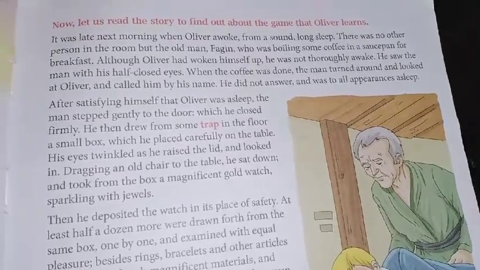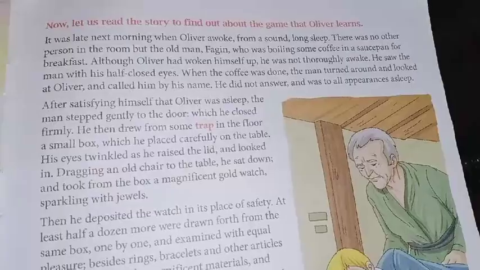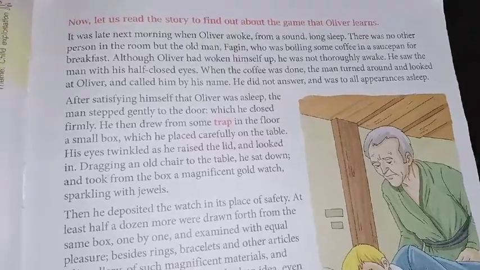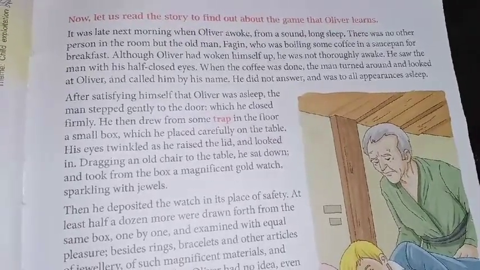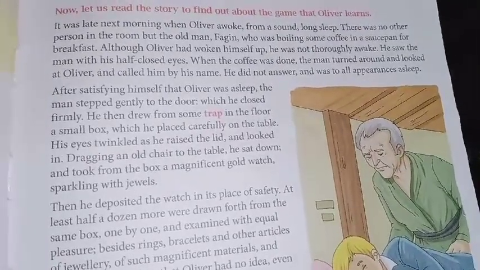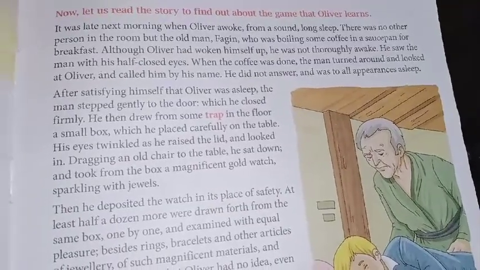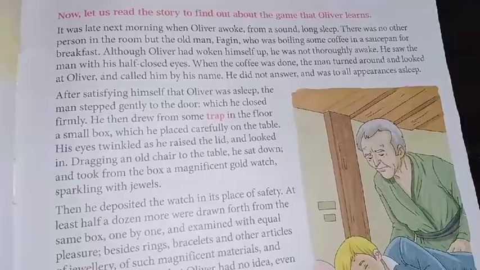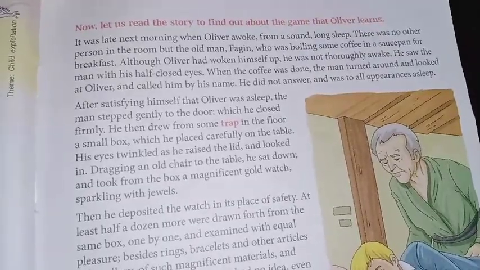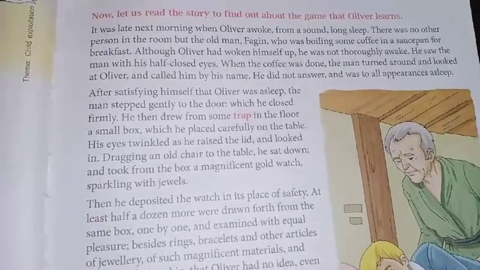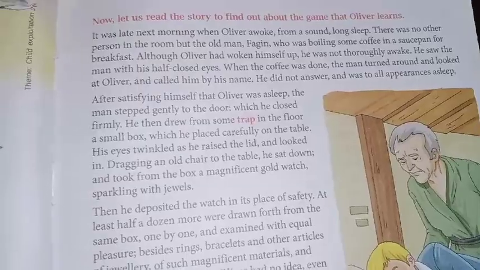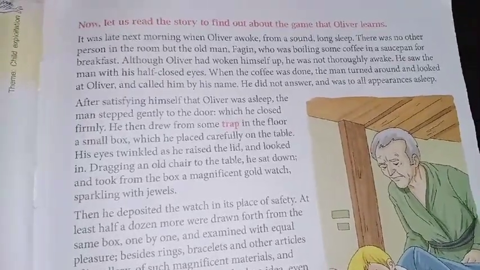So what happened when Oliver reached Fagin's house? Fagin means that gentleman. So when he reached his house, in the morning, when Oliver woke up, what was this man, Fagin, doing? He was boiling some coffee in a saucepan. What is a saucepan? A vessel with a handle in which we boil water or some other thing also for the breakfast. So Oliver had woken himself up. But as he saw that the old man was busy making coffee, with half closed eyes he looked at him and he pretended that he was sleeping.